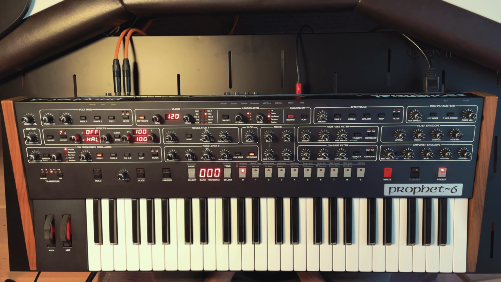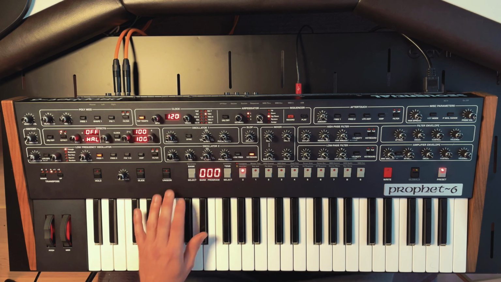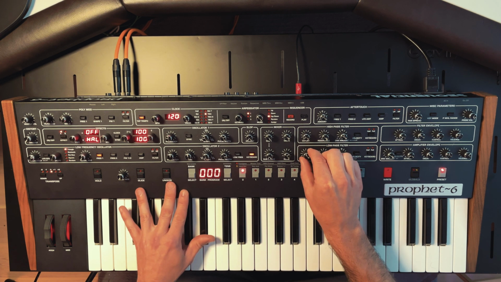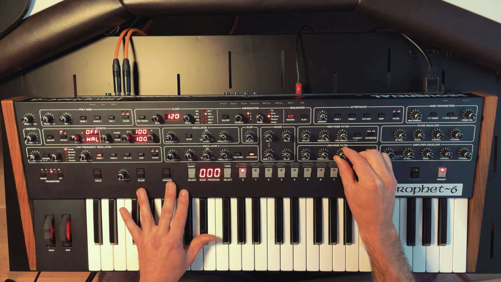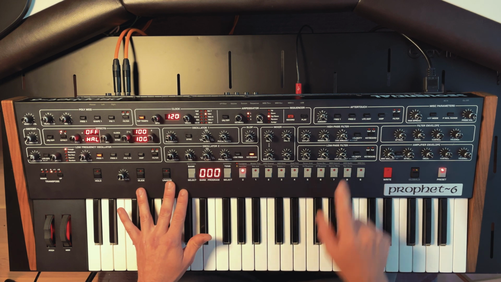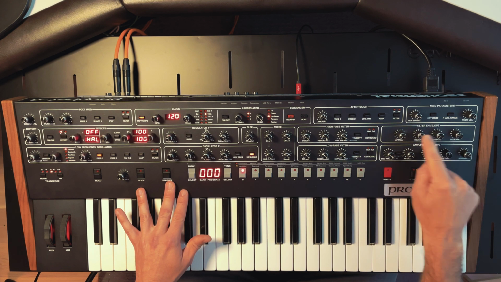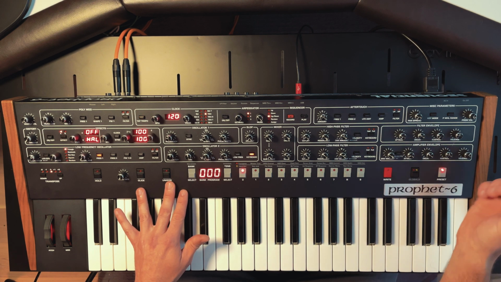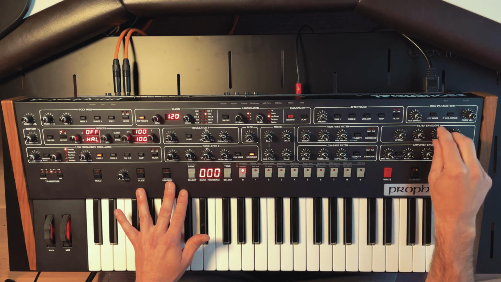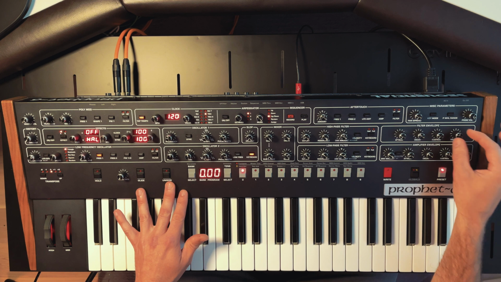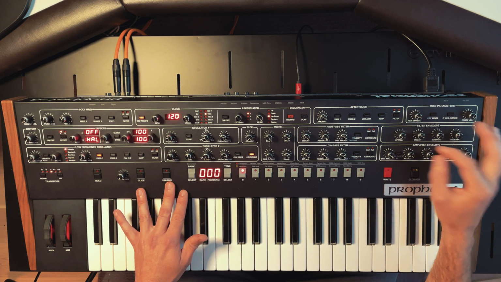Then into the subtractive stage of applying a filter and the envelope to the filter if needed. So once we have the envelope amount set, we can dial in the filter envelope shape. So with this, we want almost like a short plucky sound. So we'll go for no sustain, a touch of release and a touch of decay.